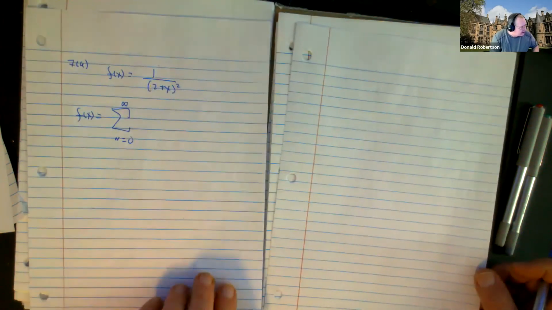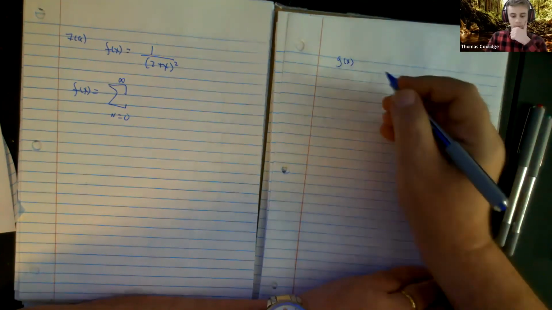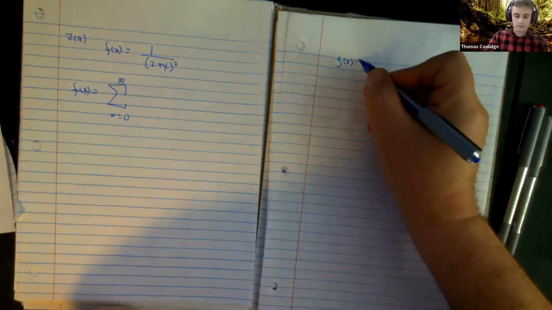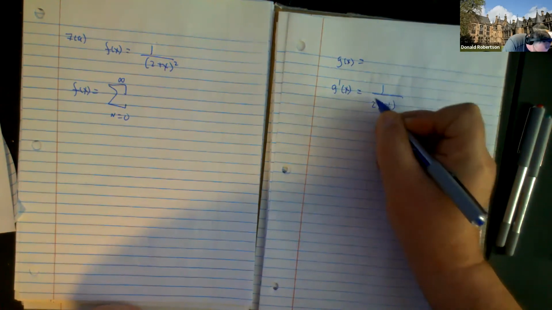So there's the function. We're going to do a power series for it, and that power series is going to fit in here eventually. But we're going to have to use some sneaky tricks. The sneaky trick is that I'm going to try and find a function, I'm going to call it g of x, and when I differentiate g of x, I get that function, in other words, I get f of x.